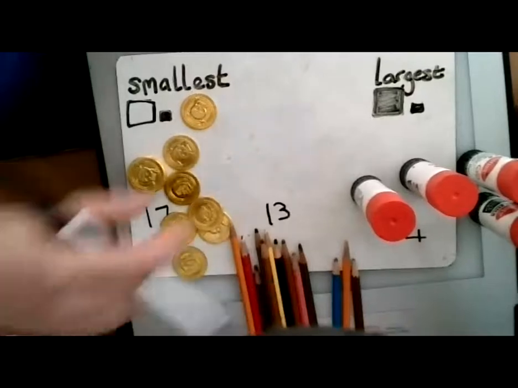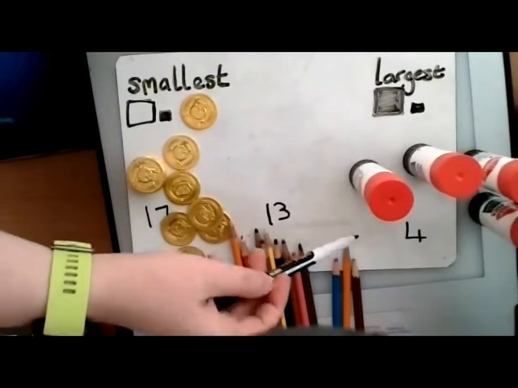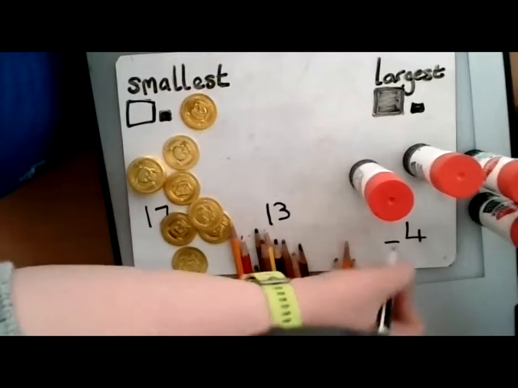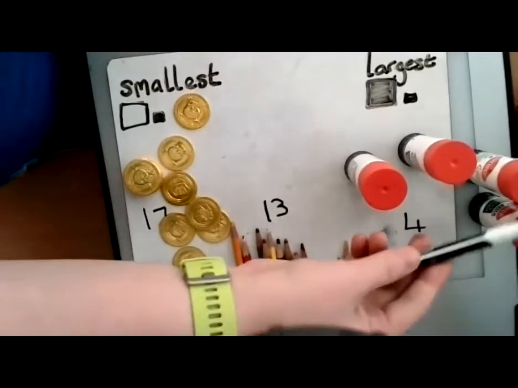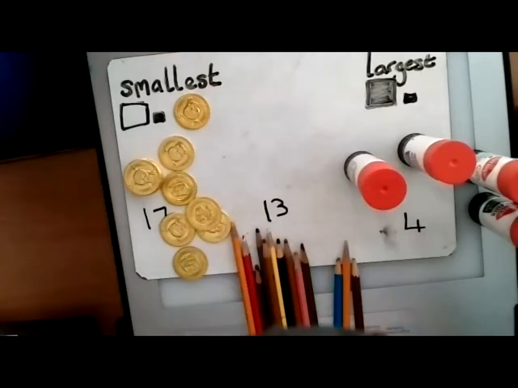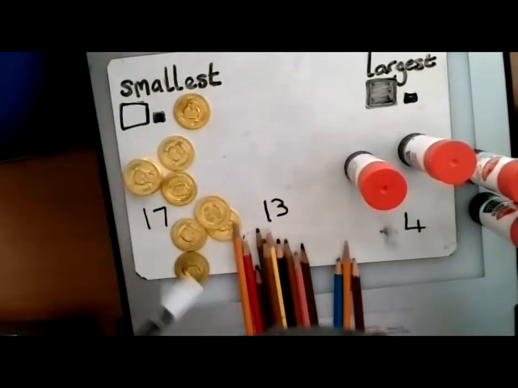And if I want to break my 4 into 2 parts, how many tens does 4 have? 4 has 0 tens, and how many ones does it have? It has 1, 2, 3, 4 ones. So these are my three numbers. My numbers are 17, 13, and 4.